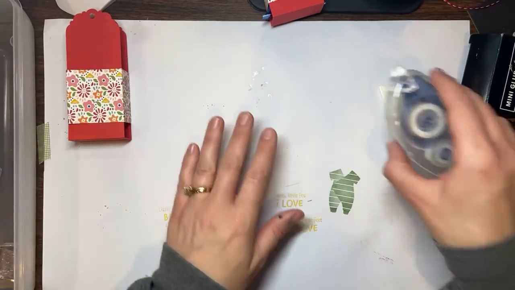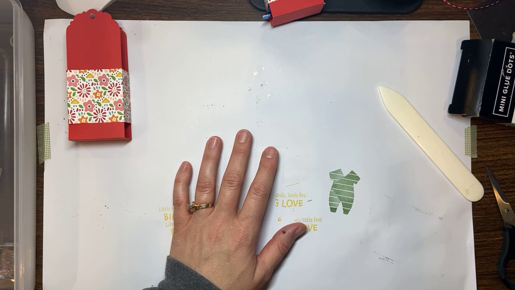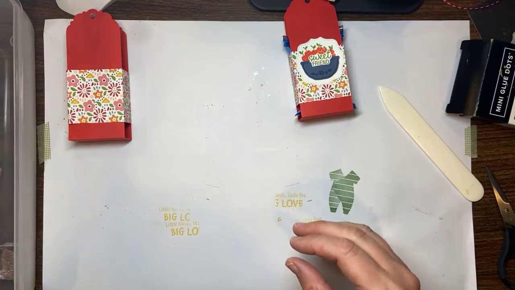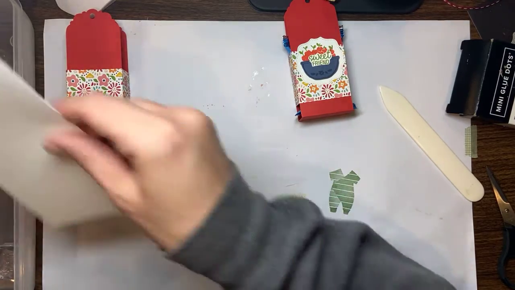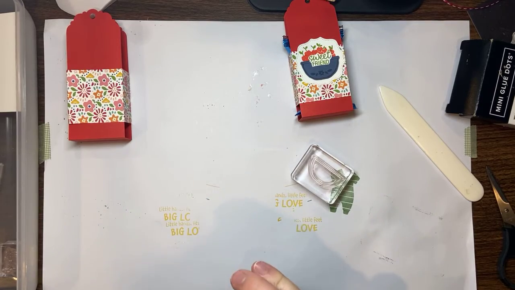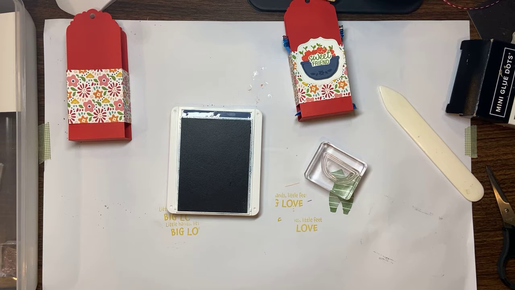I'm going to set that aside for just a minute and work on our little sentiment that goes on it. The first thing we need to do is stamp our bowl, and I forgot a piece of Misty Moonlight. One second, let me grab that.